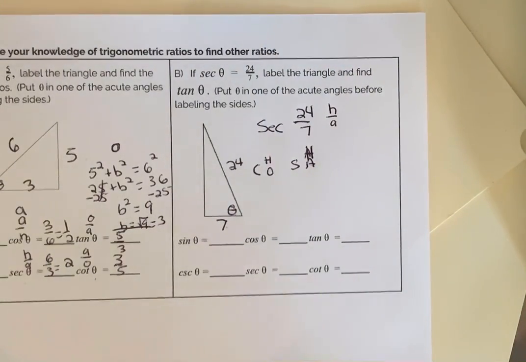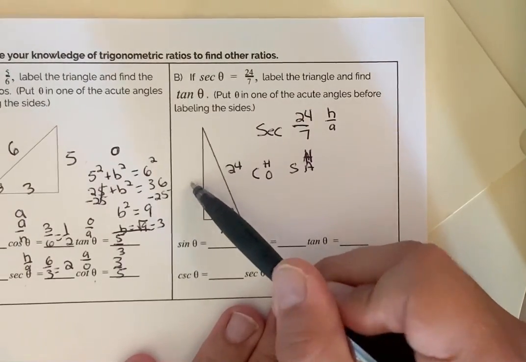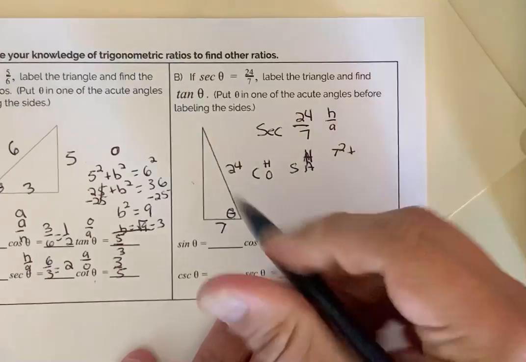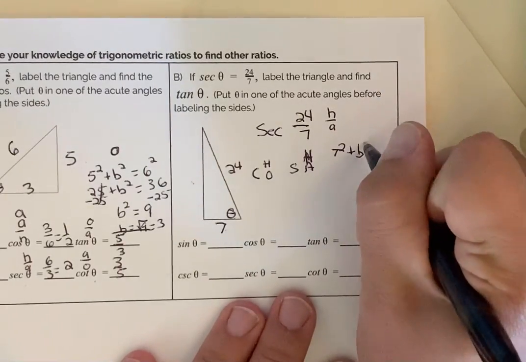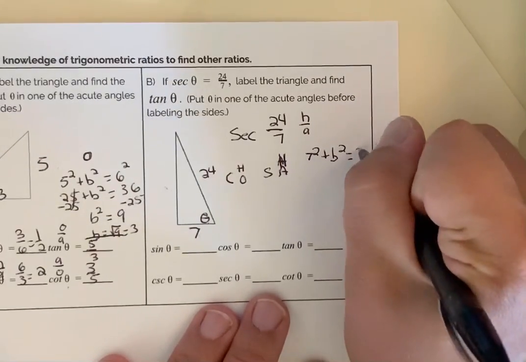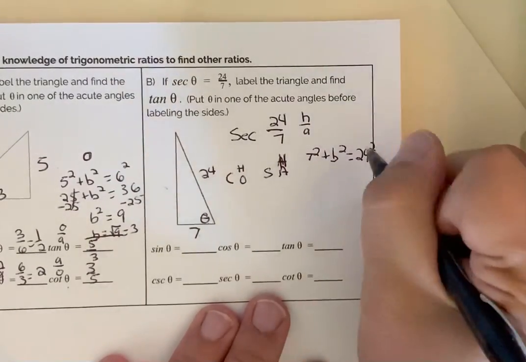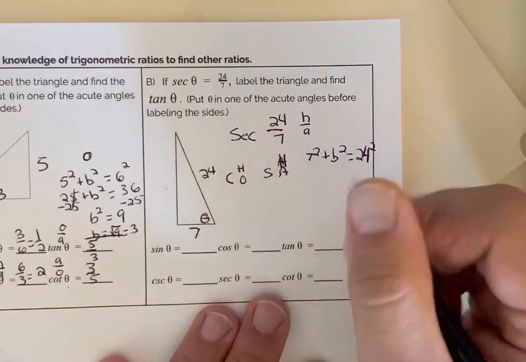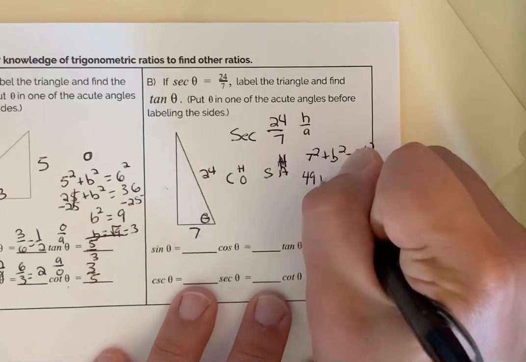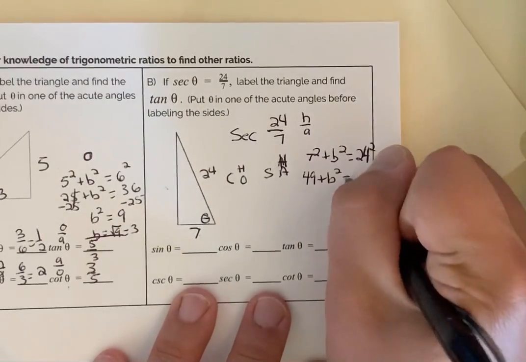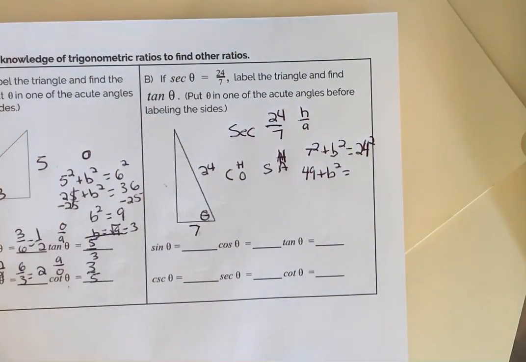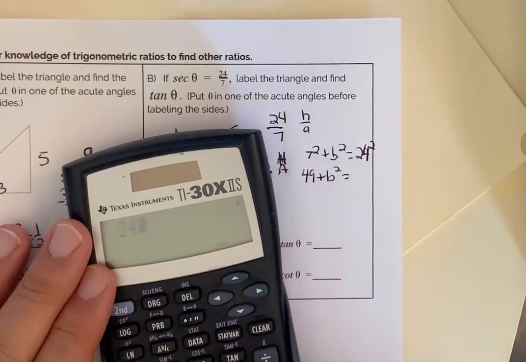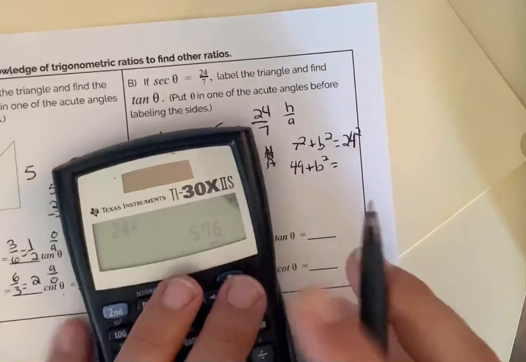So now you need to use the Pythagorean theorem to finish off the missing side. So I'm going to put in there 7 squared, and then I'm going to call this b. So plus b squared is equal to 24 squared. Pardon that, that looks a little messy. 7 squared, I can do 7 times 7 is 49. Plus b squared equals, and then I'm going to use technology for 24 squared, and I got 576.